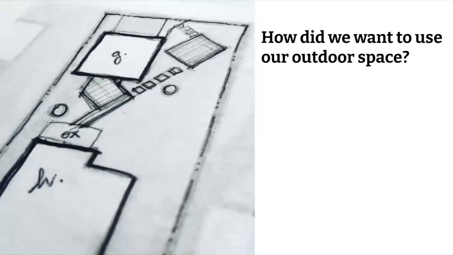So this drawing right here is not to scale. It's actually very tiny. This plan is probably only like less than 6 inches by 6 inches. I just quickly drew it on tracing paper over the Google Earth map. And I started drawing ideas.